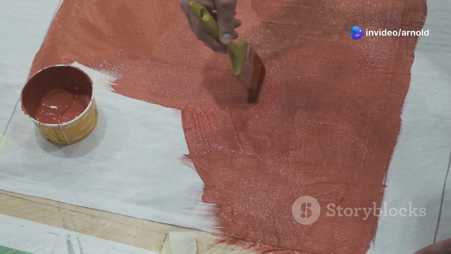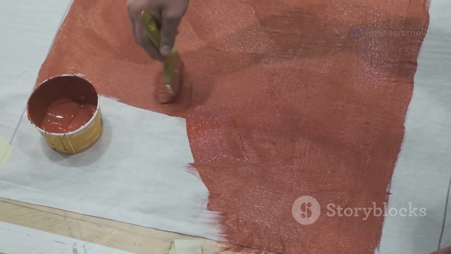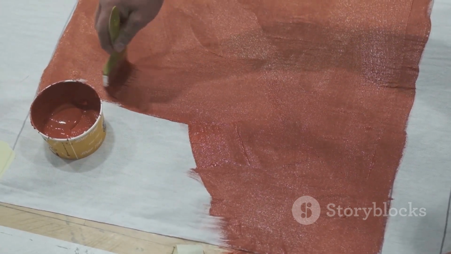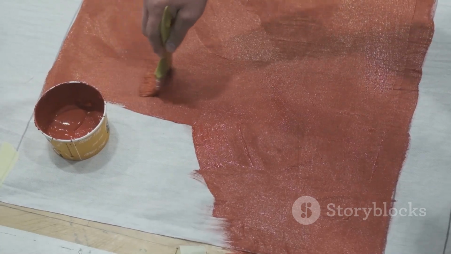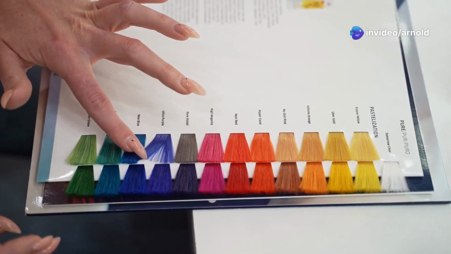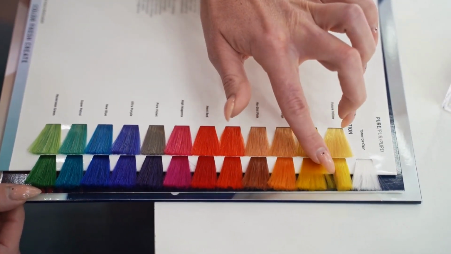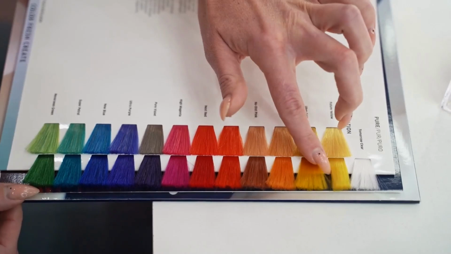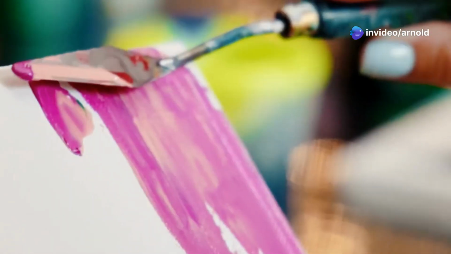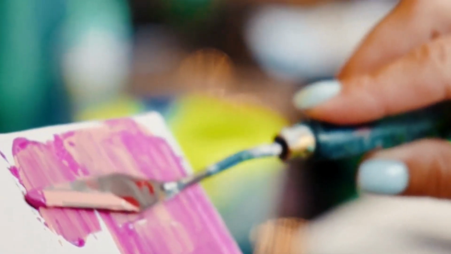Now let's add a background color. A background color can set the tone for your entire design. It can be a solid color, a gradient, or even a pattern. For simplicity, we'll use a solid color. Select the Paint Bucket tool from the toolbar and choose your desired color. The Paint Bucket tool is great for quickly filling large areas with color. You can find it in the toolbar on the left side of the screen. Click anywhere on the canvas to fill it with the color. This will instantly change the background of your document to the color you selected. If you don't like the color, you can always undo the action and choose a different one.